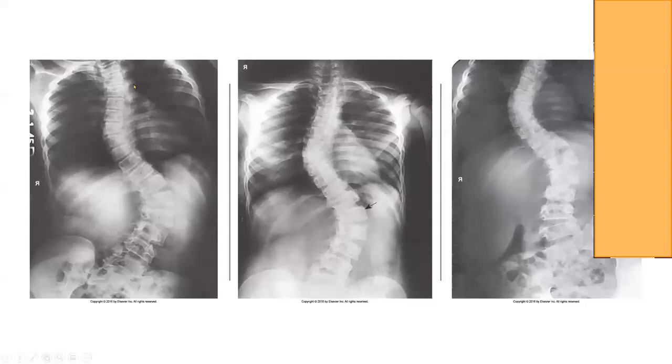Has anyone taken a picture of a patient who has scoliosis and metal bars going down through their spine? Those are Harrington rods. They're fusing all the bones together so that it doesn't allow for that movement anymore.